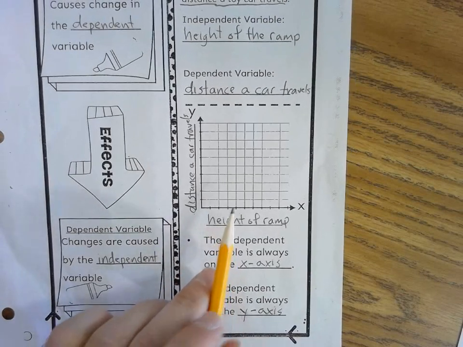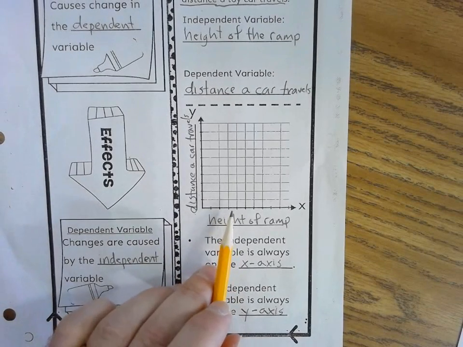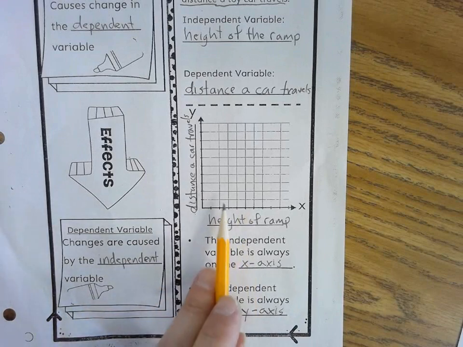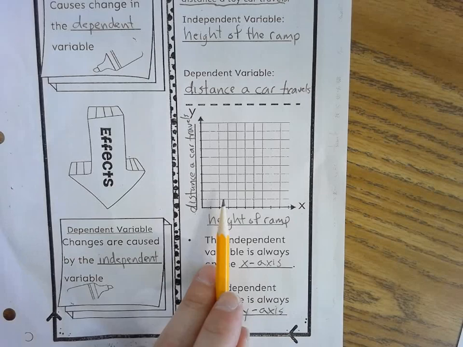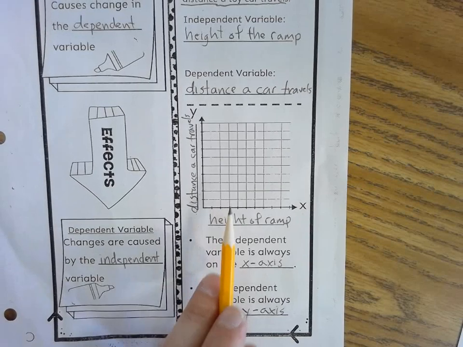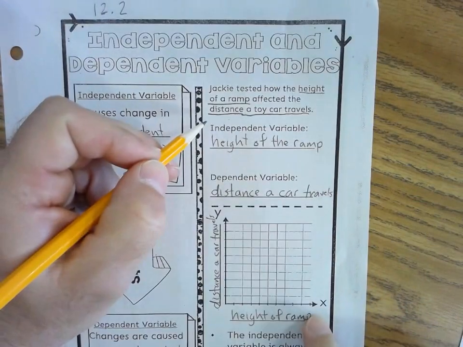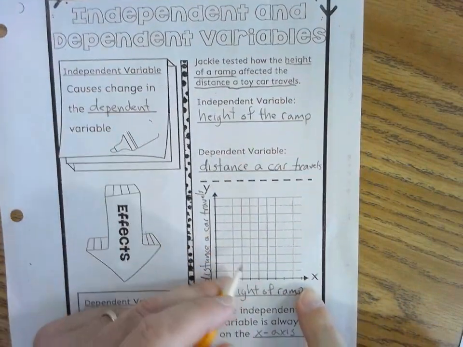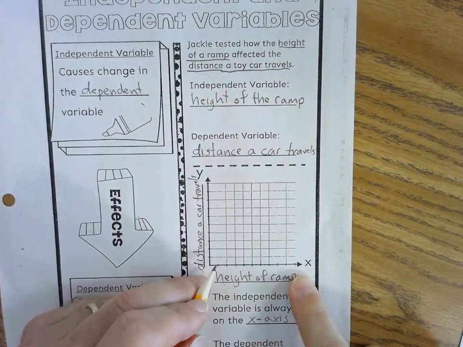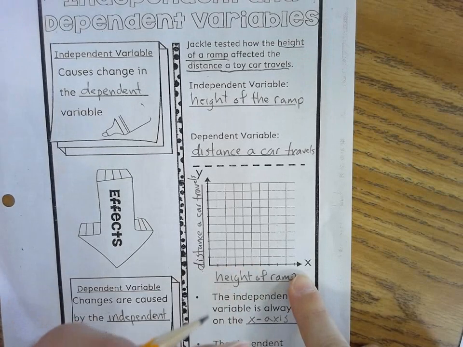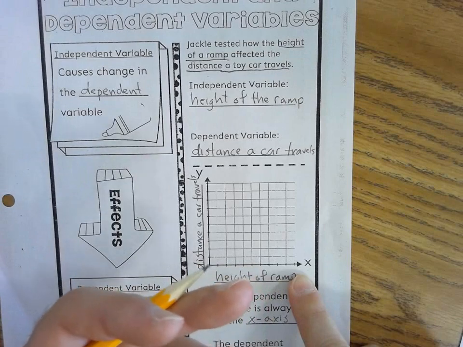Something that might help you: when I think about independent and dependent variables, I like to think about the letter I, for me, I. Independent has the letter I at the beginning. In the world, you yourself can affect many different things.